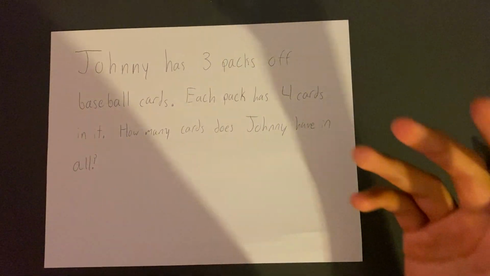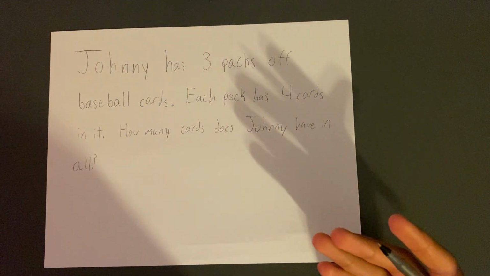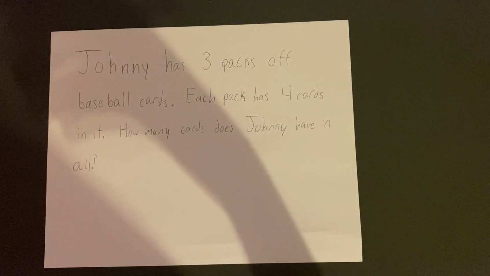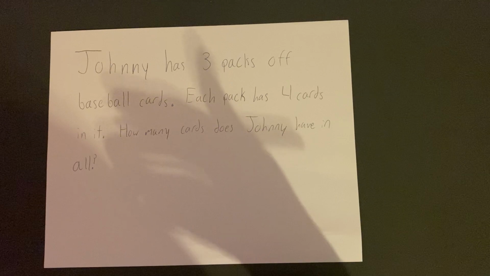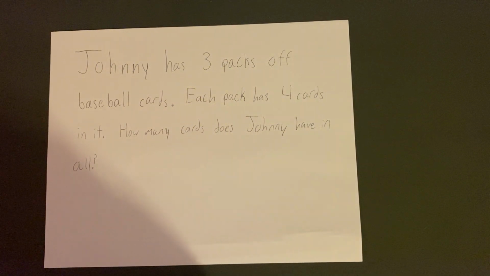What I've done is I've chosen to do word problems so that they can still kind of visualize how the problem should be set up, but when they write it out, when they're solving the problem, it's going to look like how it would on a test or a worksheet or anything like that.